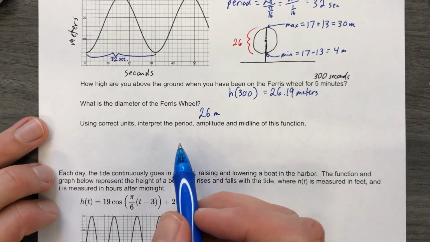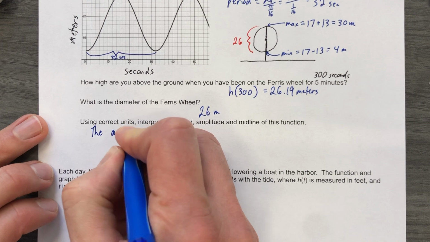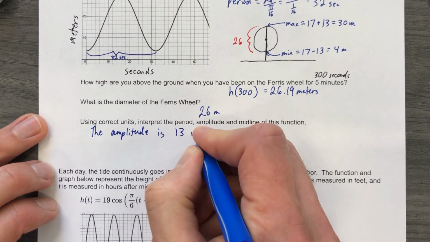And then we can write a little bit here. Using correct units to interpret the period, amplitude, and midline of this function. So the amplitude is 13 meters.